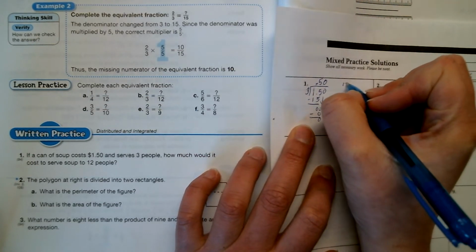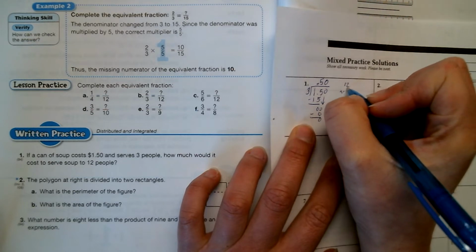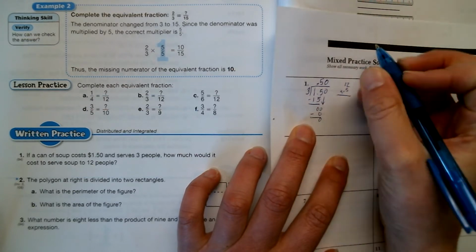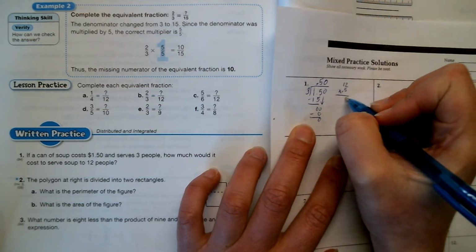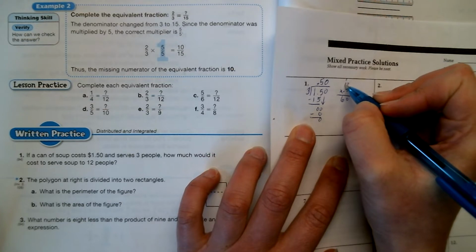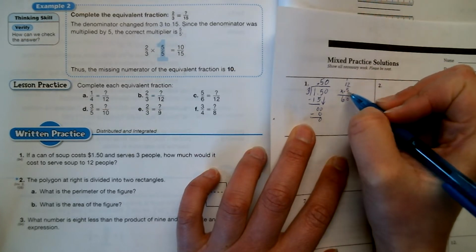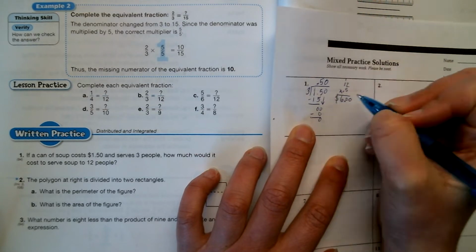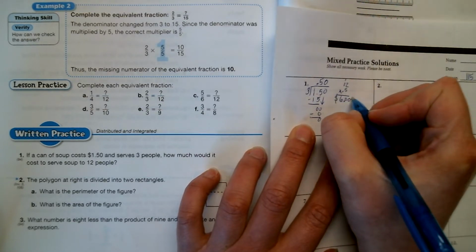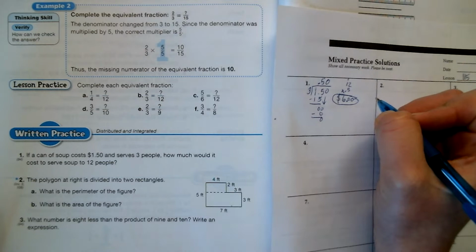So then we go 12 times 50, or times 0.5. Make sure you get that decimal point in there. 5 times 2 is 10, we carry it. 5 times 1 is 5, plus 1 more is 6. There's 1 decimal point, so we're going to change that to make it a full dollar. So it's going to cost $6 to serve 12 people.